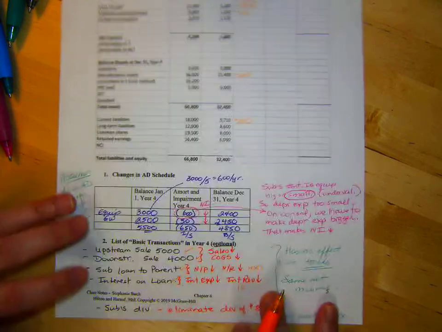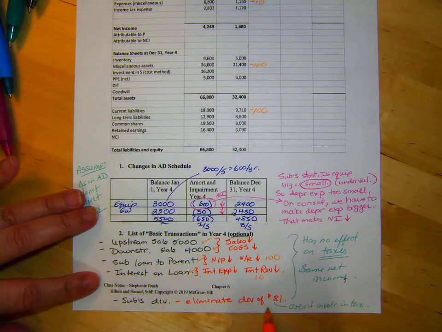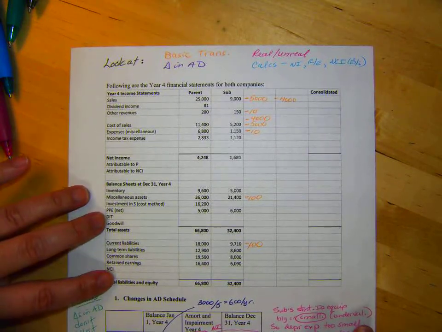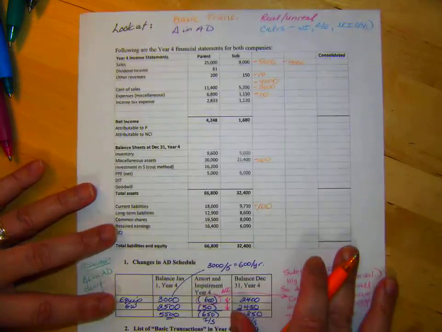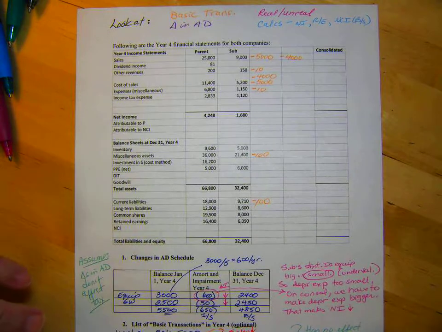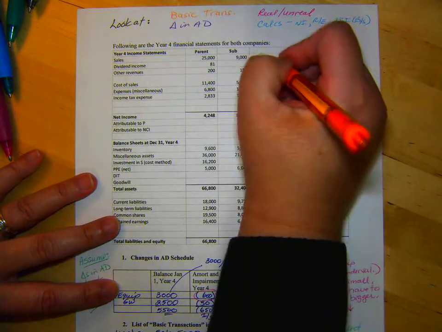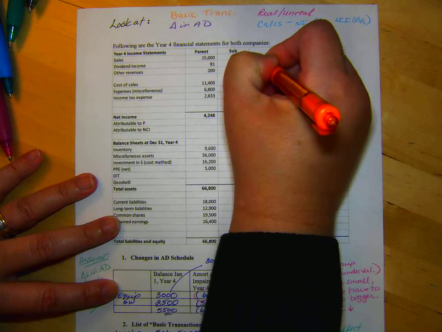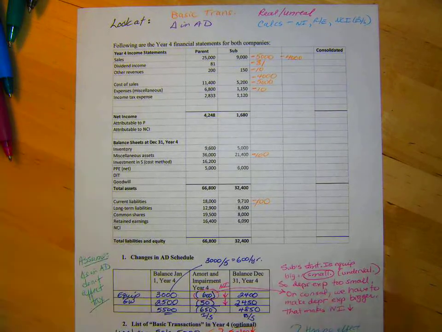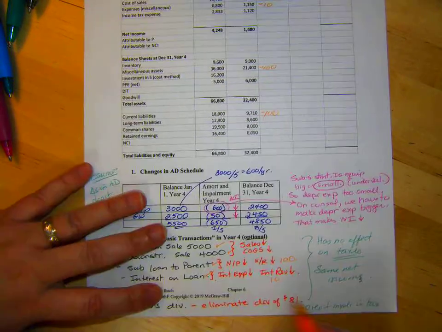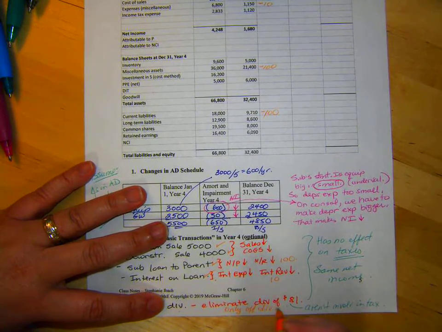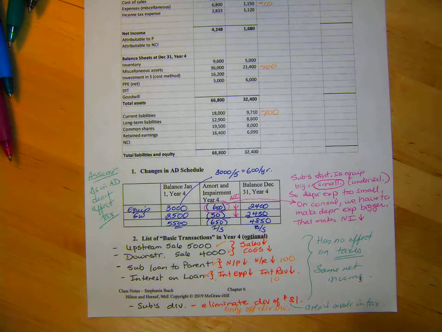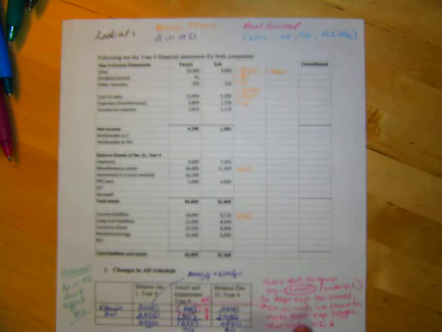Okay, last one under basic is sub's dividend. We need to eliminate a dividend of 81. So this one is the weird one because we fix it in the calculation for retained earnings, so you only take one off. So minus 81. Maybe make a note under that, only off dividend income. Okay, everybody good with that one?